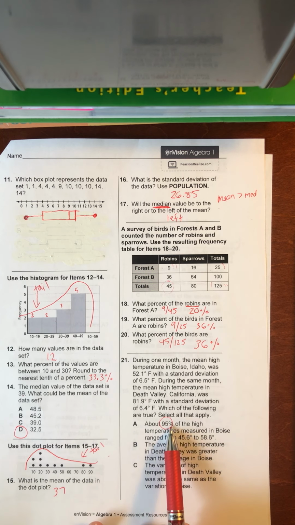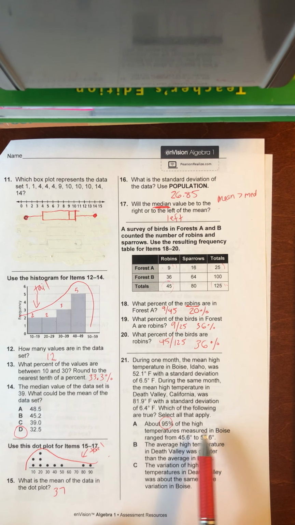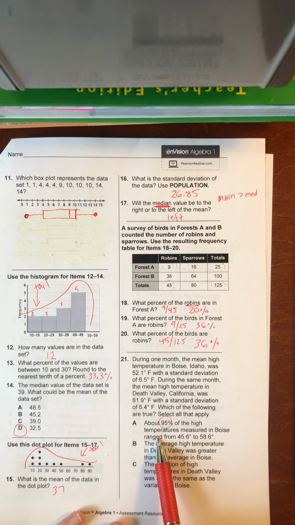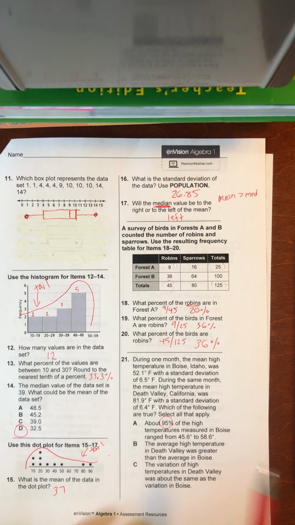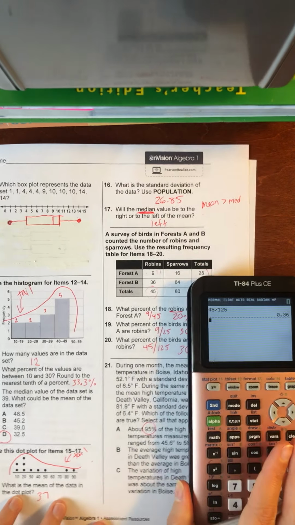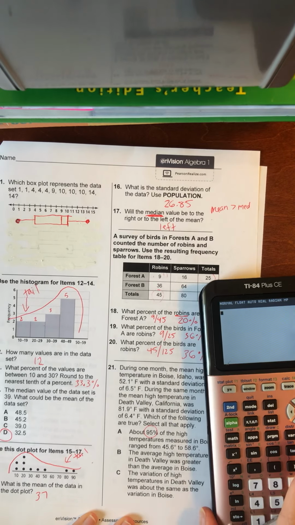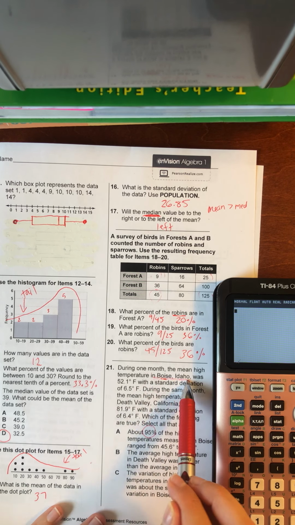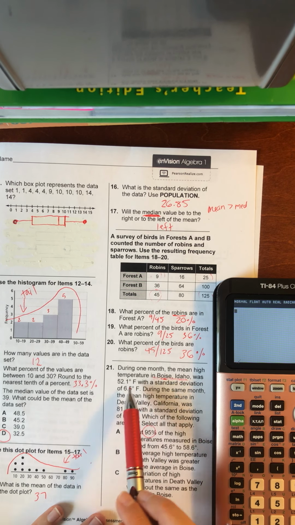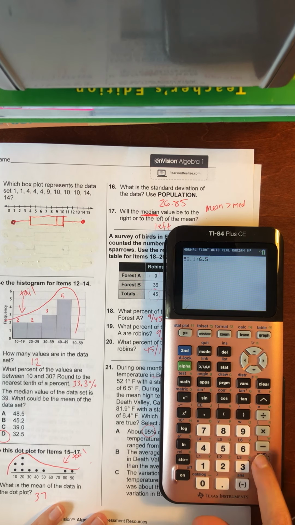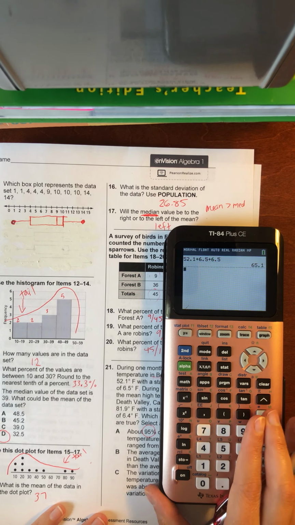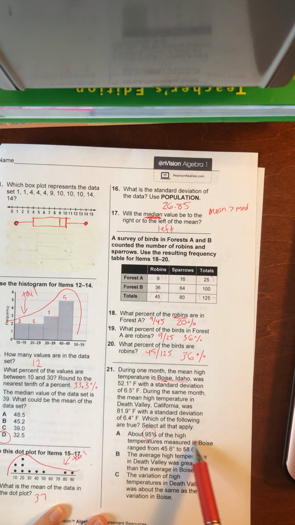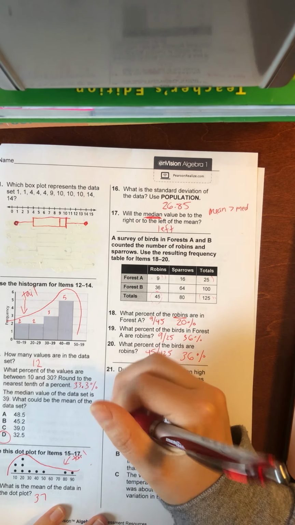So this says about 95% of the high temperatures measured in Boise ranged from 45.6 to 58.6. So that's 2 standard deviations away from the mean. So let's check. So we're talking about Boise, Idaho, so we have to look at this one. The standard deviation is 6.5. So if we take 52.1 and we add 6.5 and then add 6.5, we get 65.1 on the high end. So this is not right.